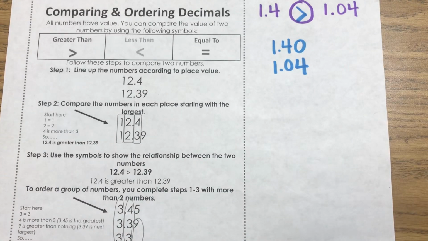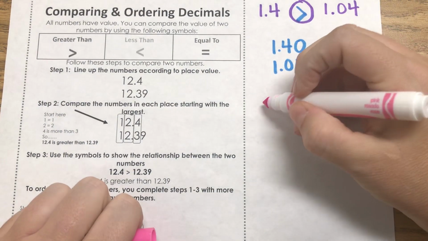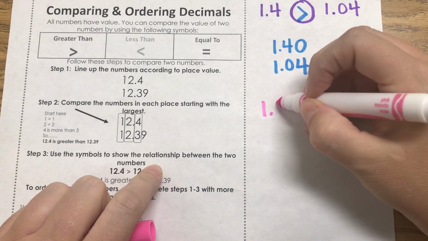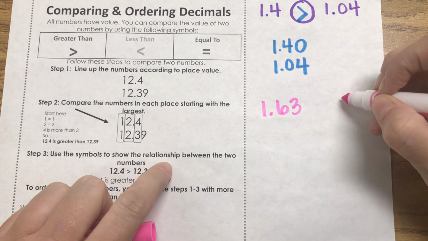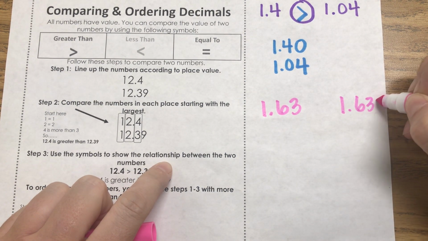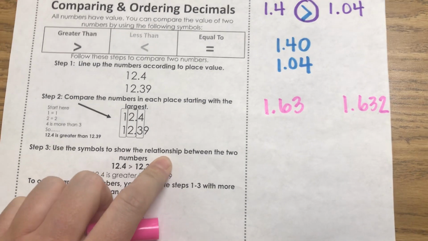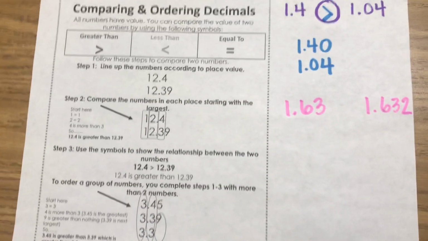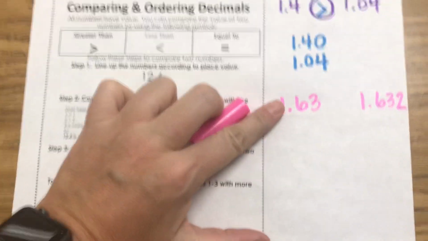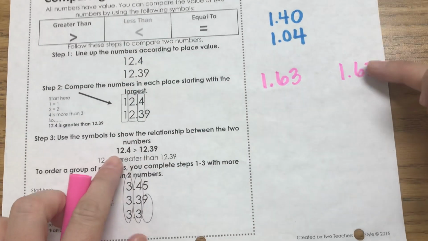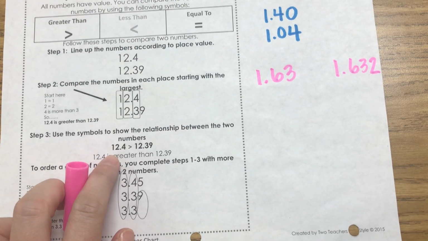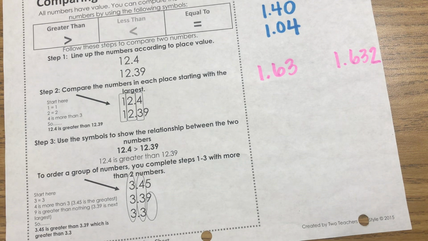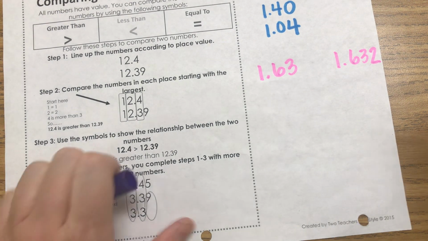All right, so let's look at another one. What if we have something like this? Now this one we cannot use money. Lost the camera there, sorry guys. This one we cannot use money because our money system doesn't go out to the thousandths place. So we're just going to have to rely on lining up our decimals and looking at each place value separately.